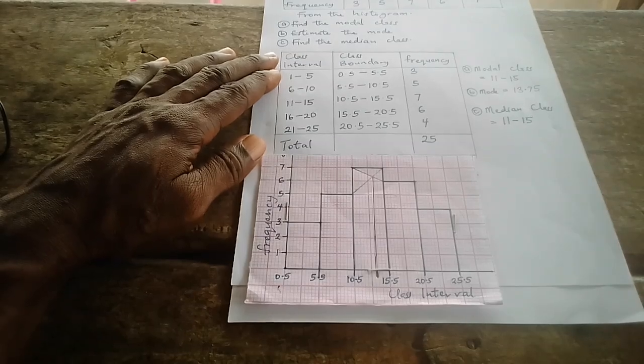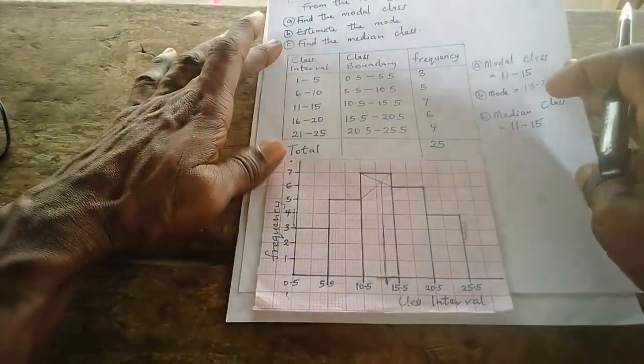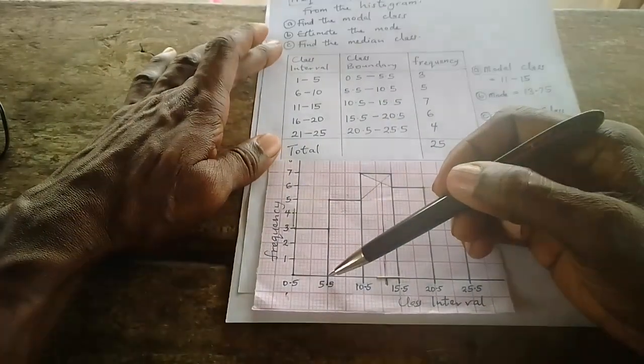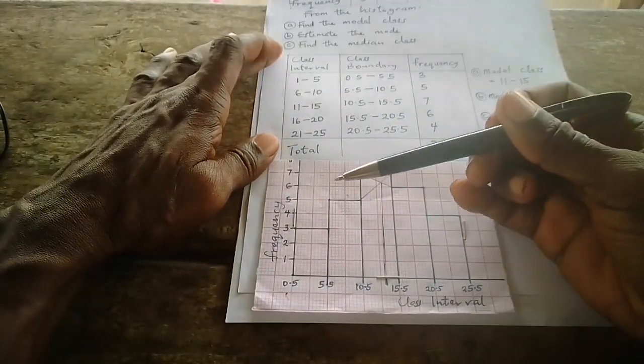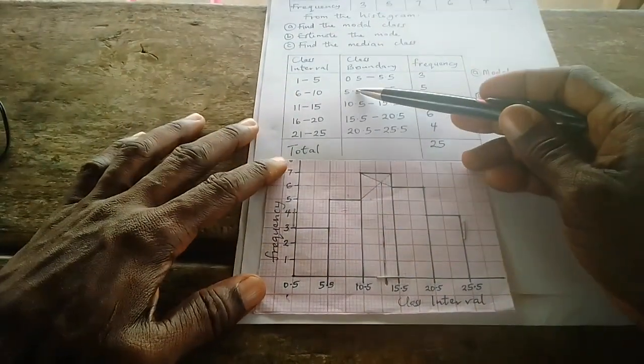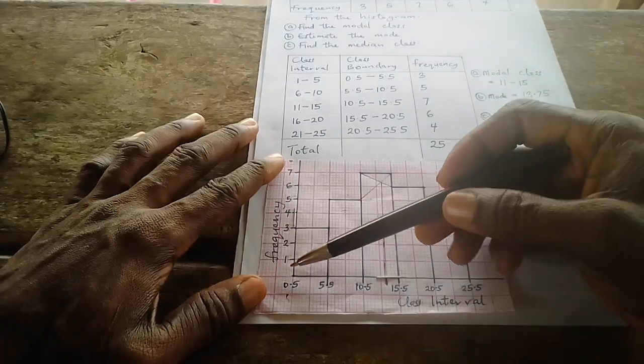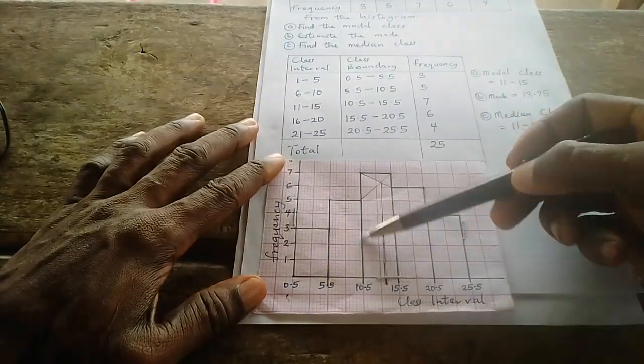So that means here 2 centimeters represent 5 units also. So now you will draw your histogram. The reason you are adding and subtracting 0.5 is to ensure continuity between the rectangular blocks.